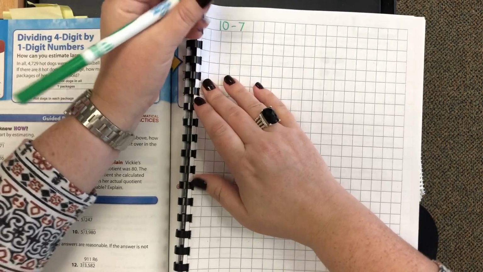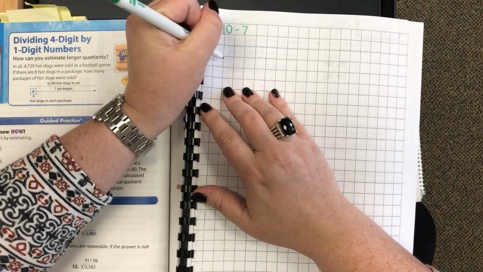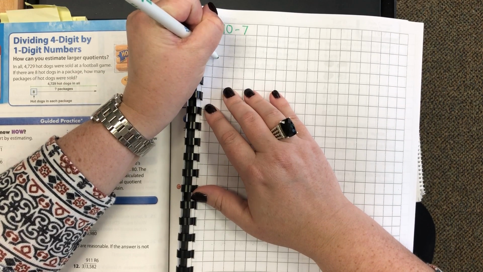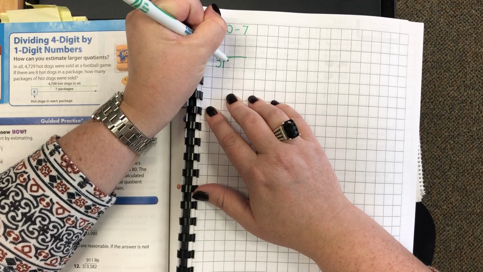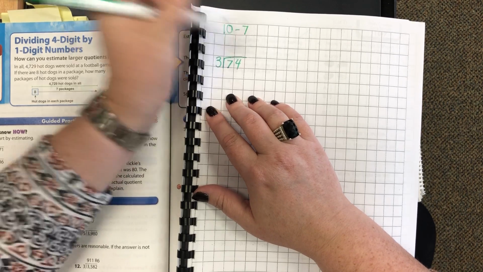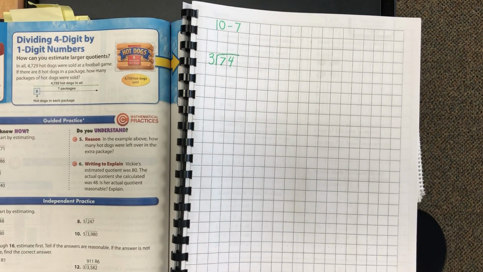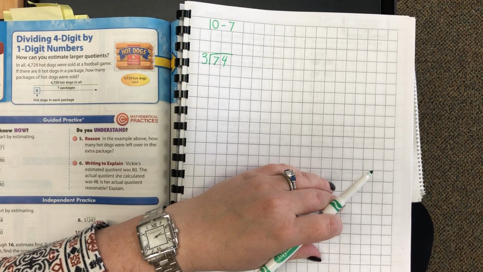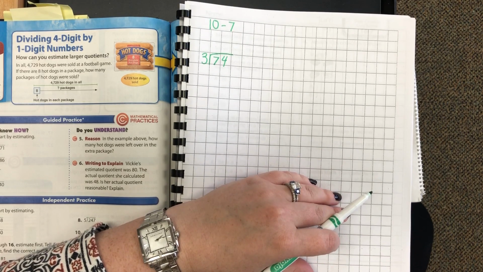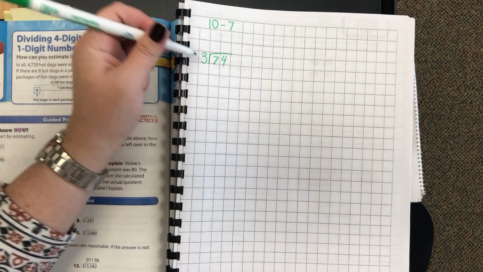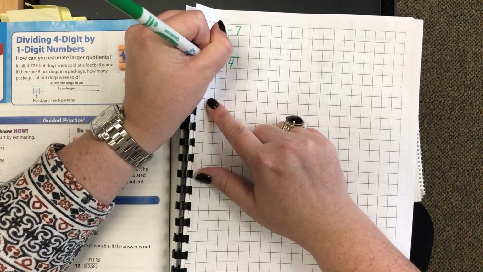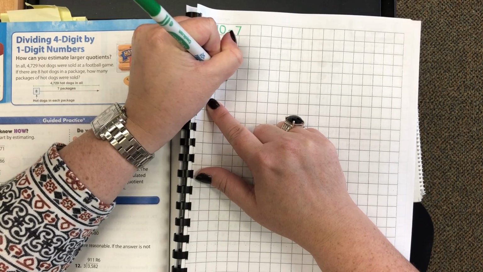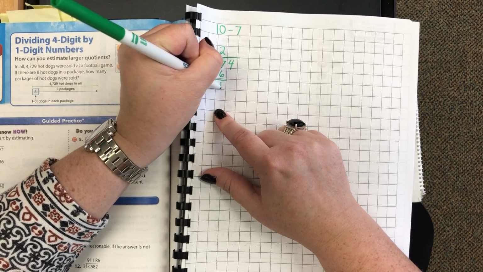Watch this. What if I was going to do, let's say, 74 divided by 3. First thing I do, 3 goes into 7 2 times, because 2 times 3 is 6. 7 minus 6 is 1.